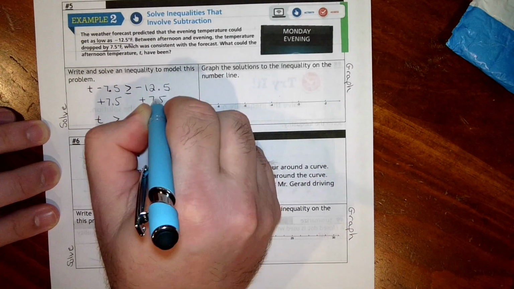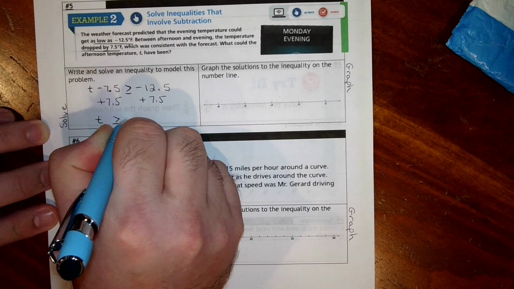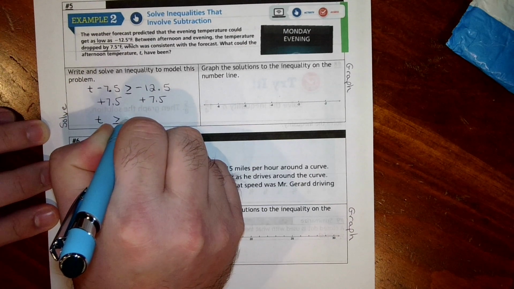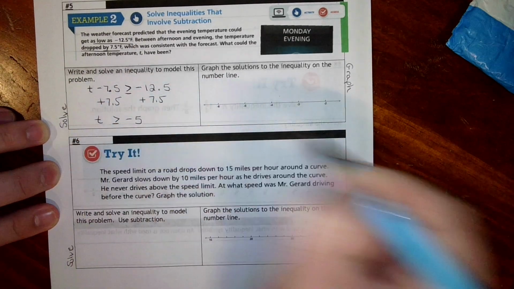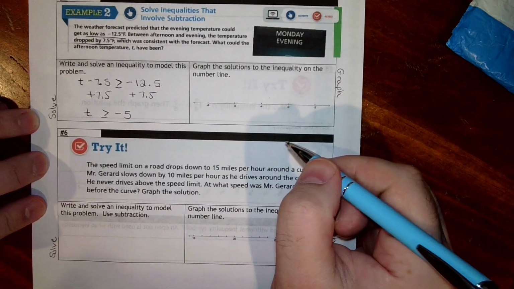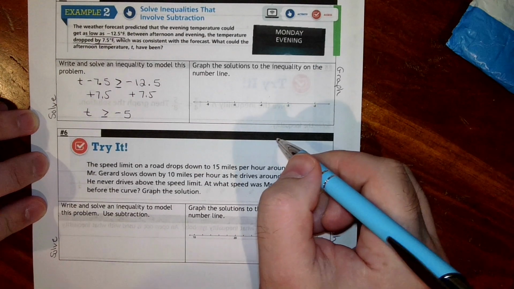So we have to find it there. Alright, so we have t is greater than or equal to negative 5.